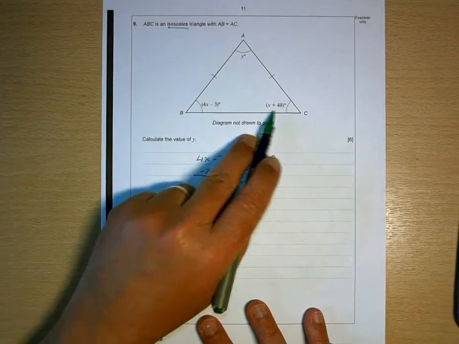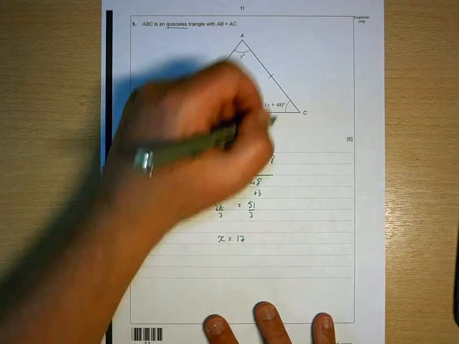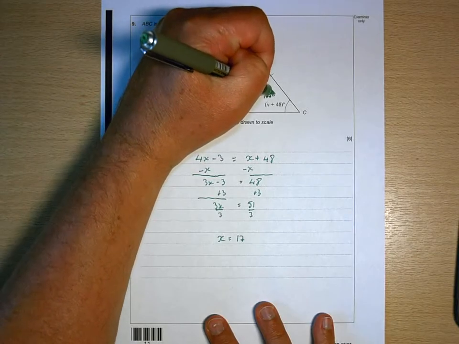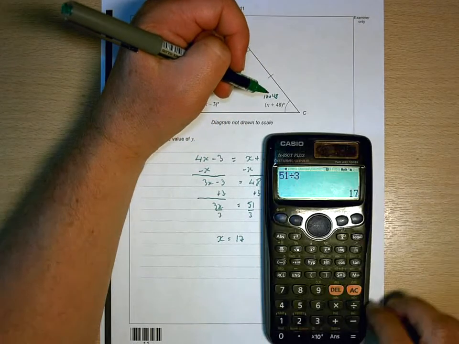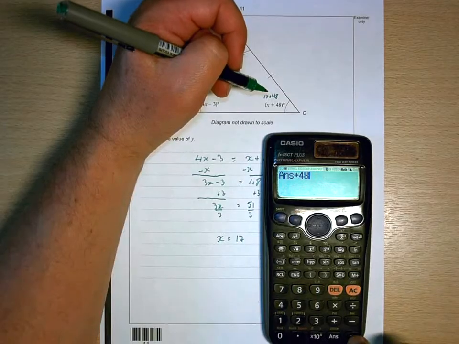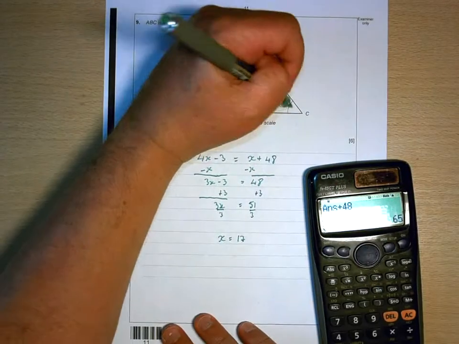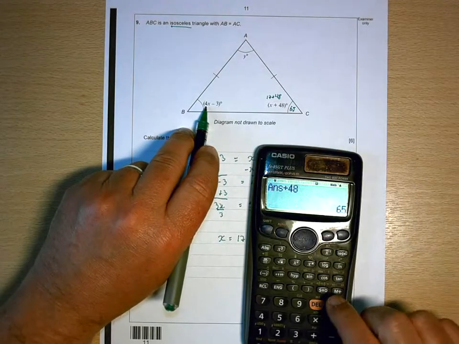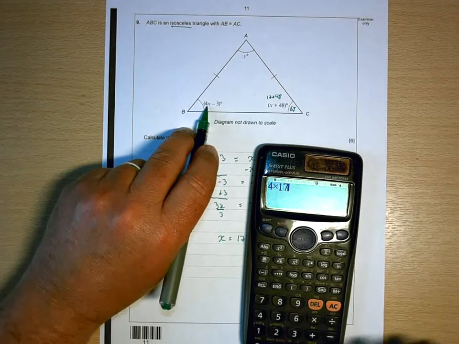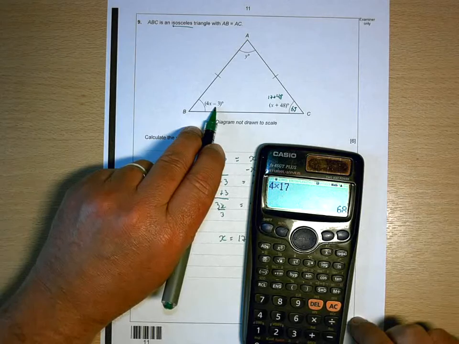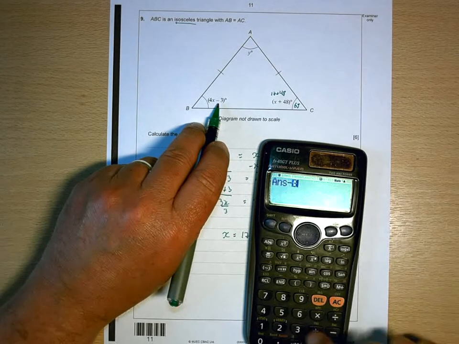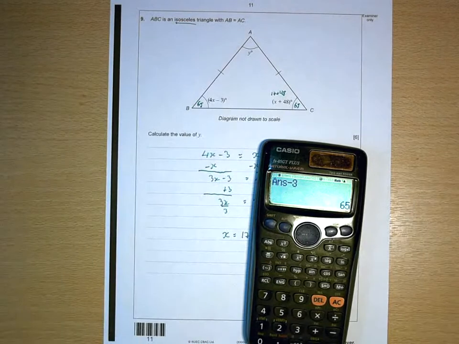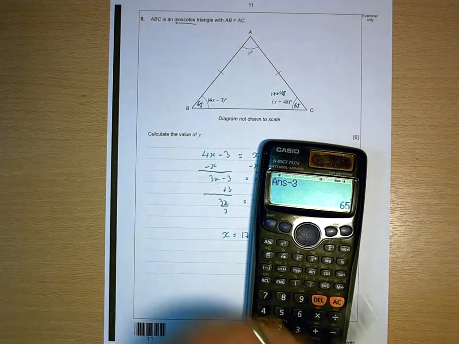What you've then got to do is work out what these angles are going to be. So this angle is going to be 17 plus 48, which is 65. This one is going to be 4 lots of 17, which is 68. Take 3, which is 65, of course, because they're the same, because it's isosceles.